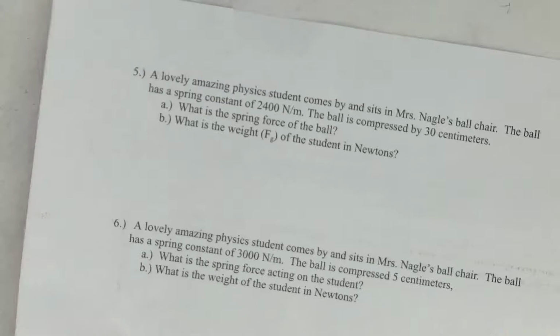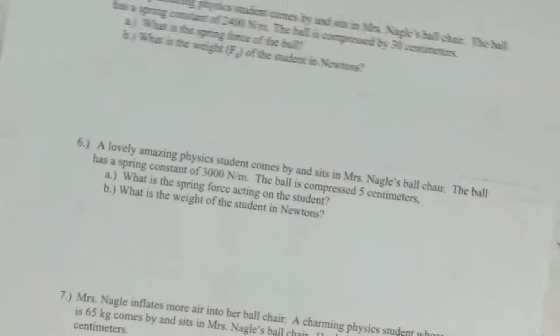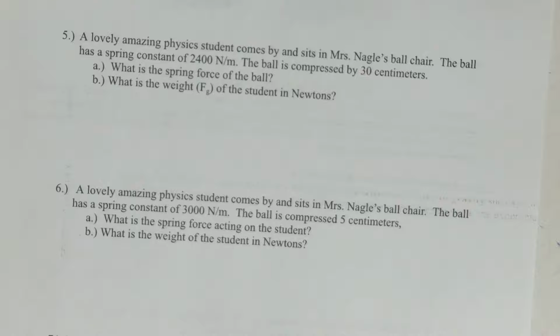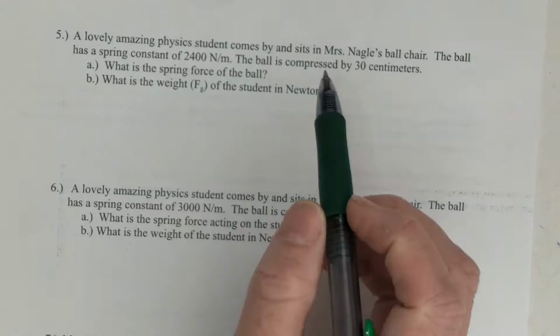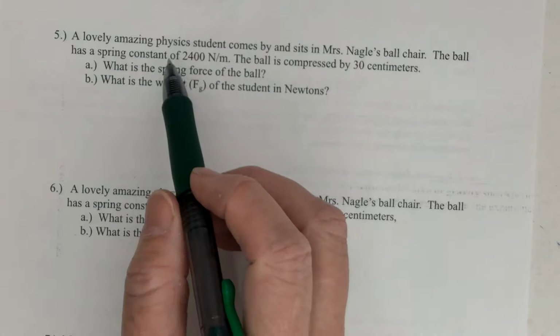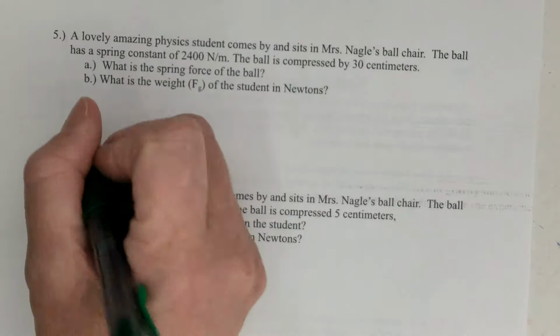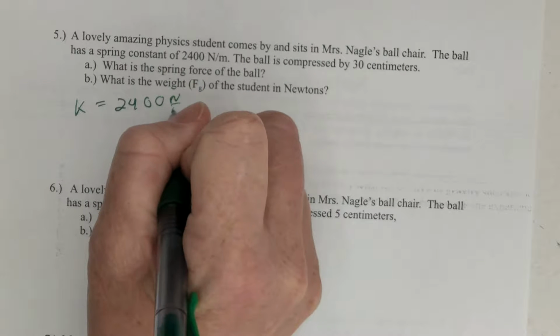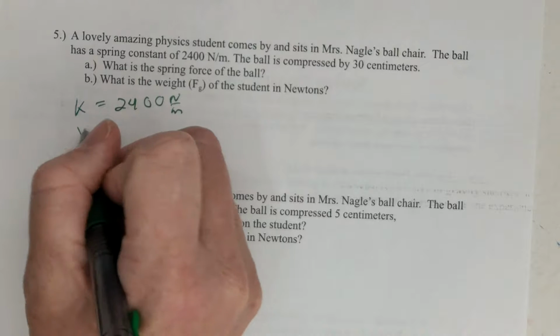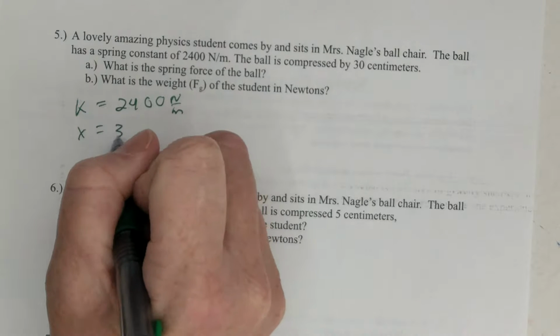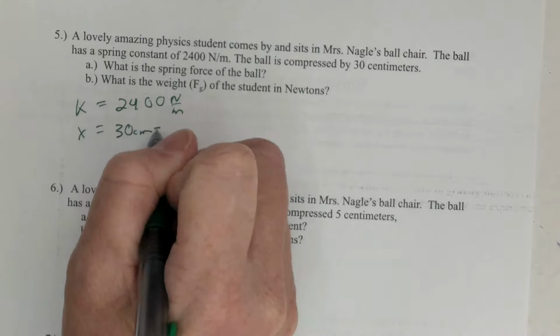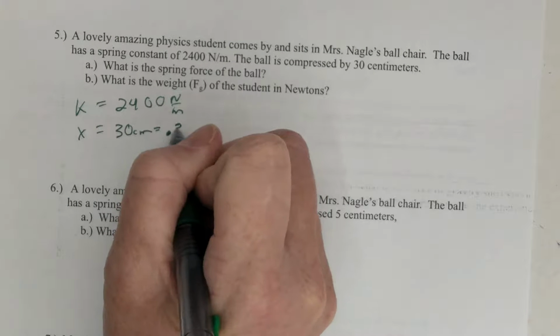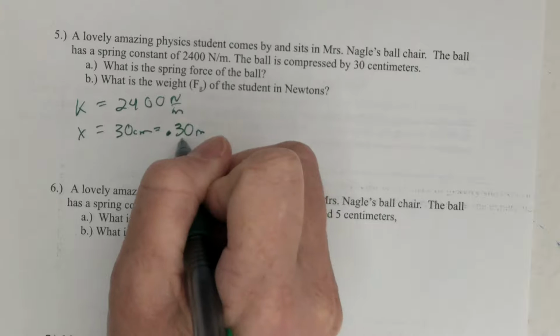Okay, this is a continuation of spring constant and weight. A lovely, amazing physics student comes by and sits in Mrs. Nagel's ball chair. The ball has a spring constant of 2,400 Newton meters. The ball is compressed 30 centimeters. Got to convert that into meters: 0.30 meters, 3/10 of a meter.